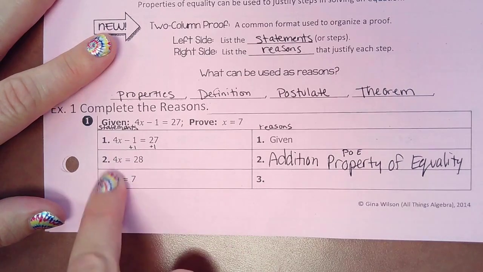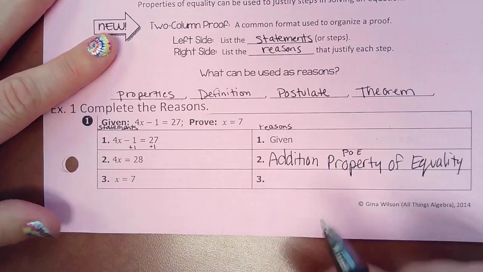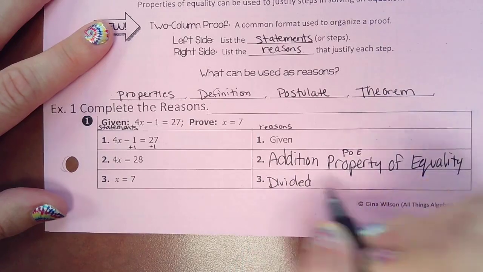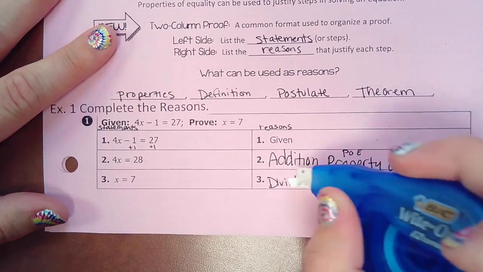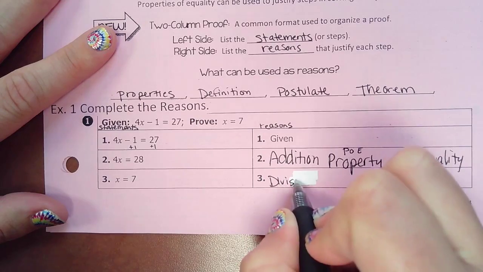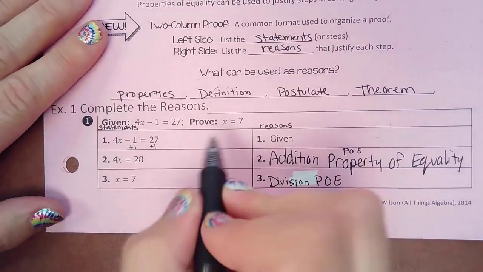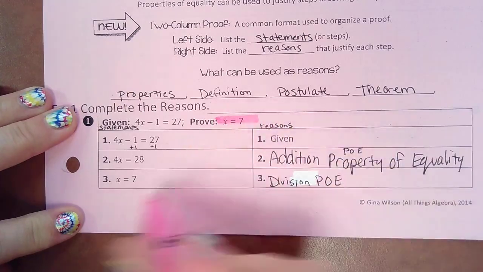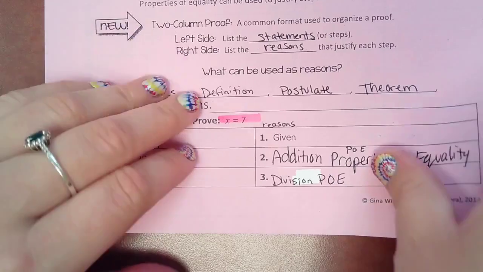Then one more thing, to get x alone, I had to divide both sides by 4, and I got x equals 7. So how did I get there? I divided. Oops, it's actually called division. How did we get there? We divided, but what's the property called? Division property of equality. I was trying to prove that x equals 7, so that better be my last step. They look identical. Flip to the next page.